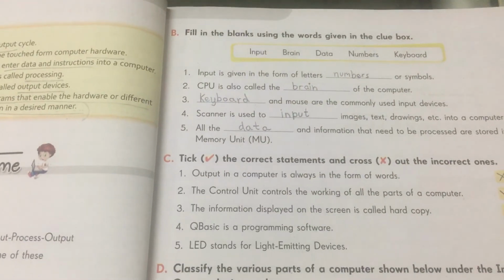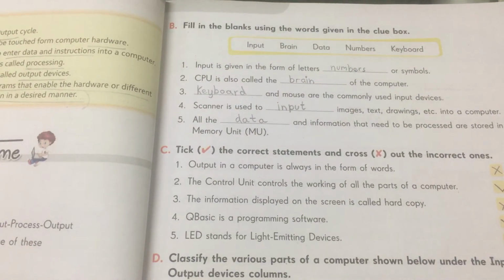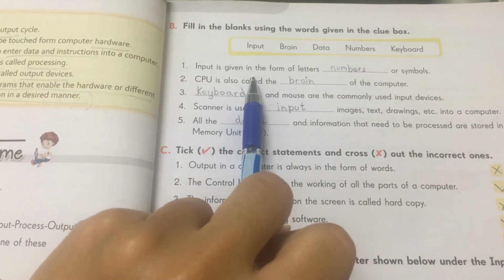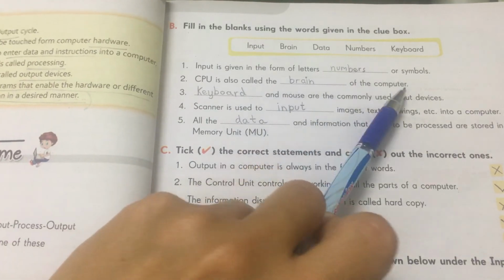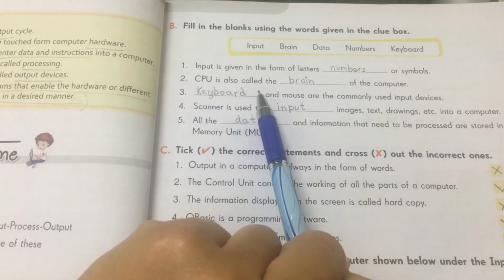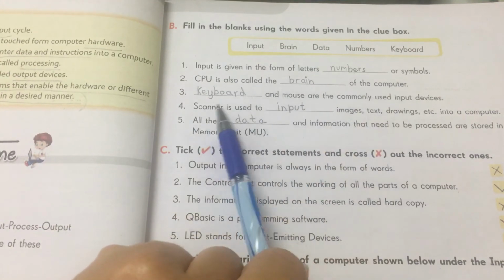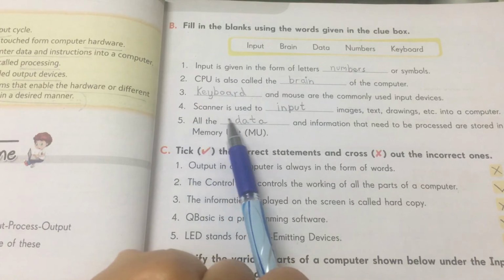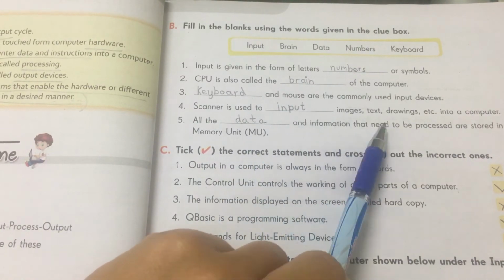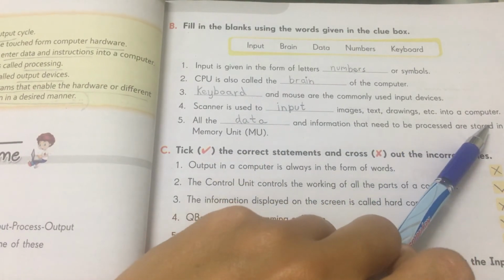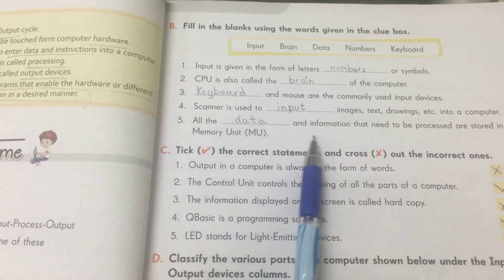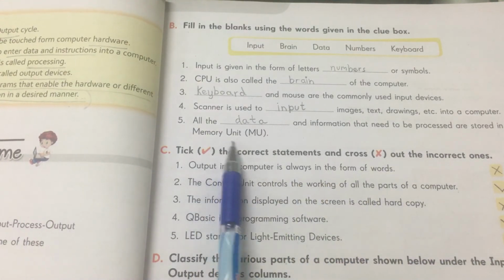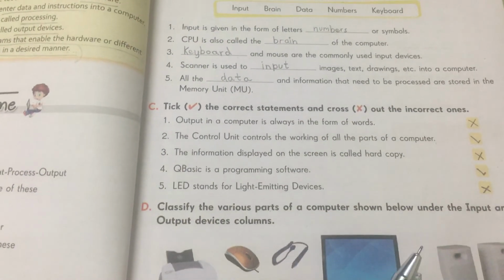And fill in the blanks using the words given in the clue box. Number 1. Input is given in the form of letters, numbers, or symbols. CPU is also called the brain of the computer. Keyboard and mouse are commonly used input devices. Scanner is used to input images, text, drawings, etc. into a computer. All the data and information that need to be processed are stored in the memory unit or MU.